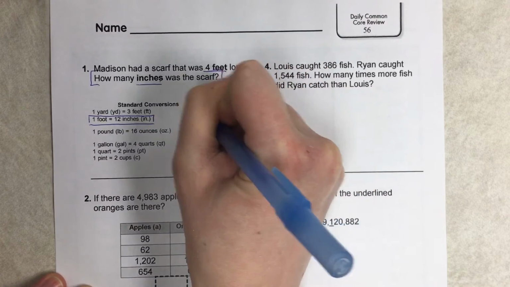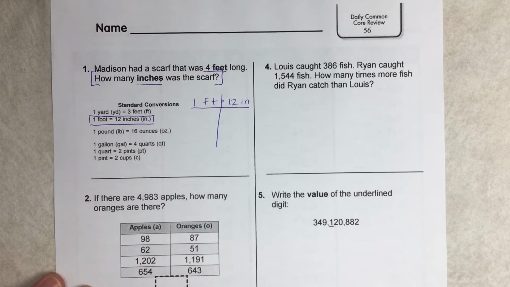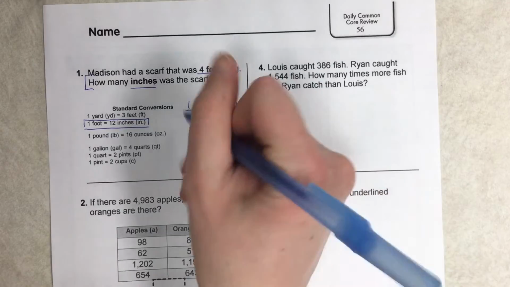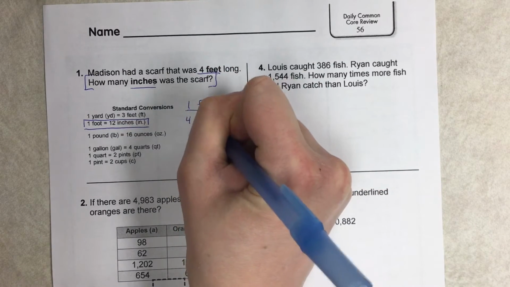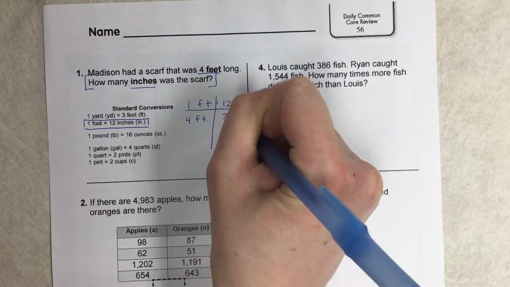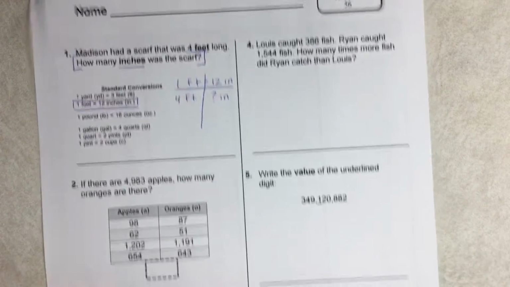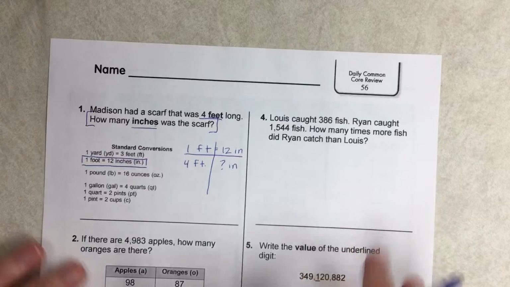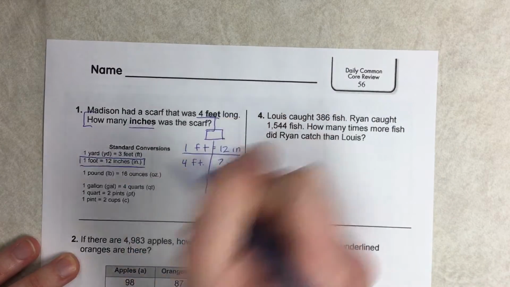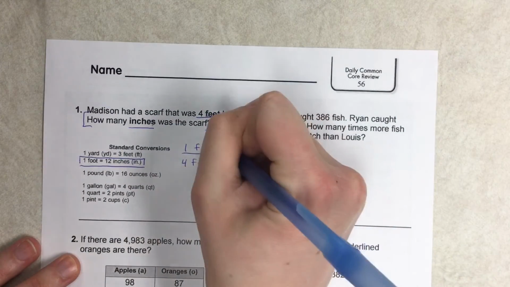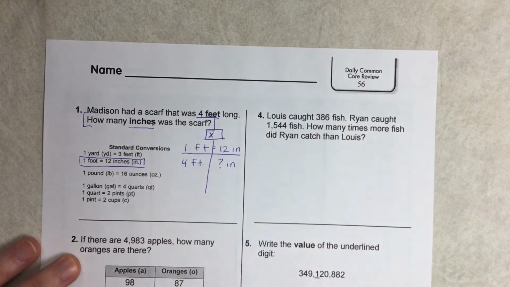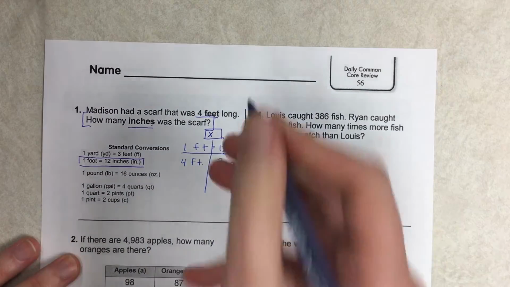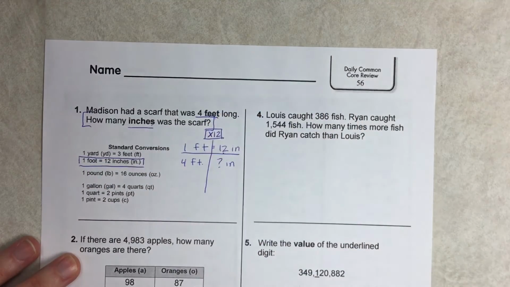And then we're going to make an input-output table. We know 4 feet, so that's going to go on this side here. I'm going to write 4 feet, and then we don't know how many inches. So think of it like number 2, like an input-output table. One thing that makes input-output tables easy for conversions is the rule is always going to be multiply. And it's going to be multiplied by the 12 in inches times 12.